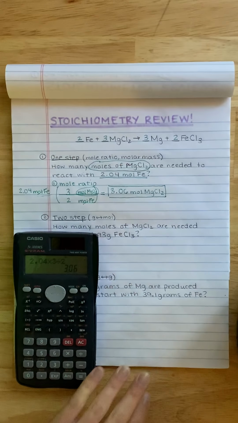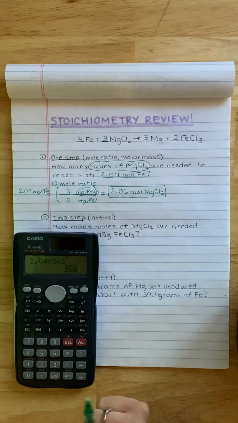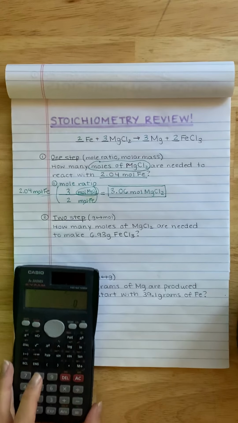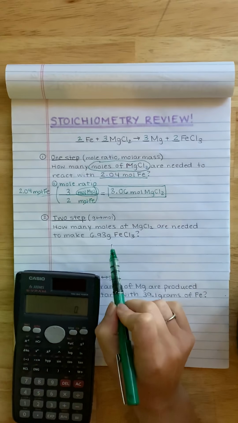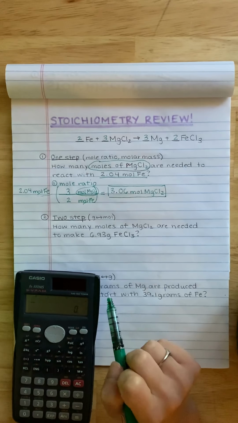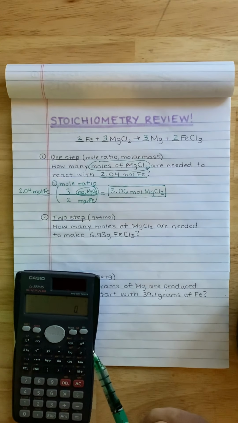All right, that is a one-step problem. So that's an example of going from moles to moles. You'll see that kind of problem in your homework. All right, we're also going to take a look at a 2-step problem. So in this example, we're going to be given grams of one substance of FeCl3, and we're going to be trying to get to moles of another substance.